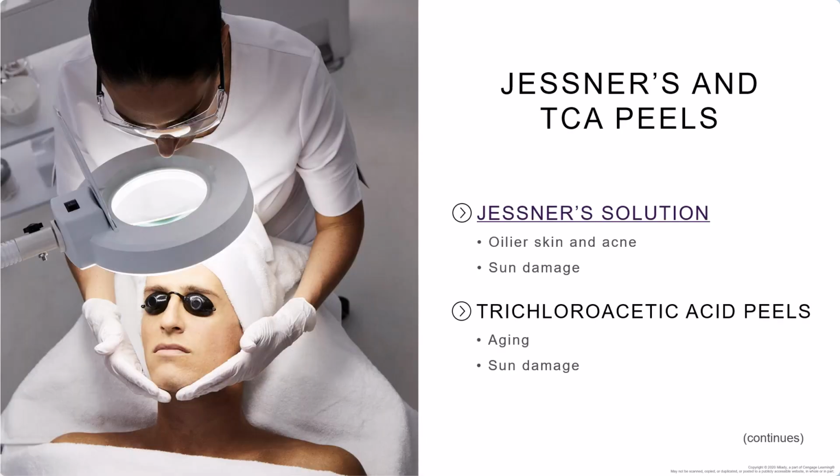Going into depth about our Gesner's and TCA peels. Our Gesner's peel is categorized as a stronger superficial peel and utilizes a Gesner's solution, which is a mixture of salicylic acid, resorcinol, lactic acid, and ethanol. And our TCA peels are a little bit stronger. Some states allow estheticians to use either the Gesner's or the TCA peels, but they're achieved at superficial levels by applying low percentages and fewer layers.